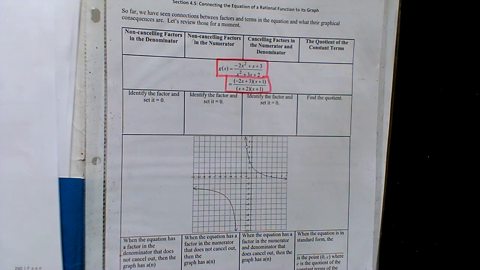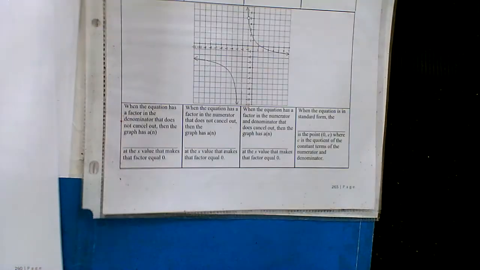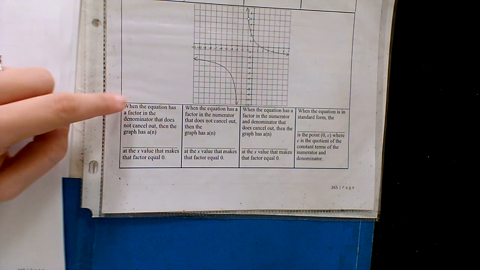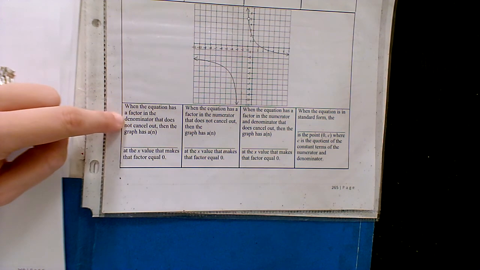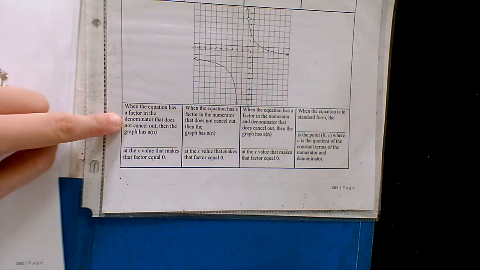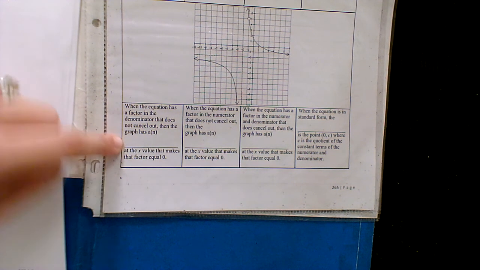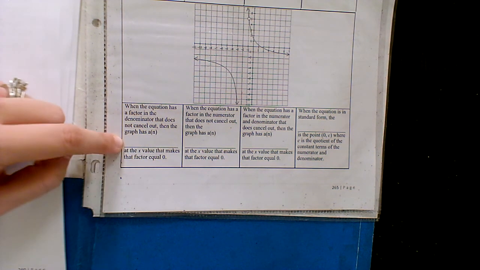Before we start to fill out any of the boxes at the top, let's see if we can go ahead and just jot down what different characteristics are, or how they're found in terms of these functions. So if I were to ask you, or tell you rather, that a factor in the denominator does not cancel out, what do we have graphically at that spot?